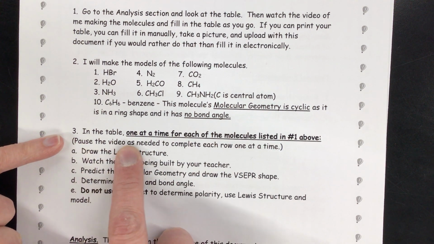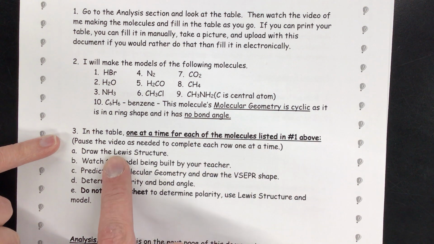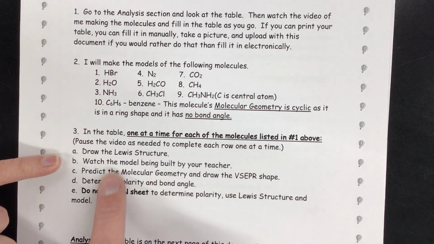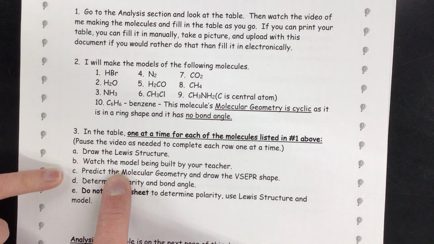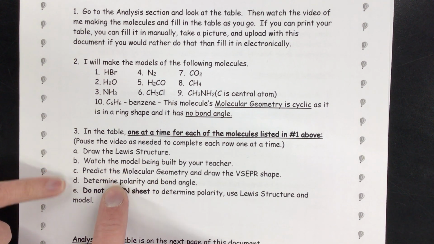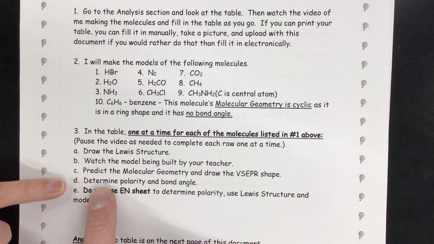All right. So in a table, 1 at a time for each of the molecules listed in number 1 above. Pause the video as needed to complete each row 1 at a time. You're going to draw the Lewis structure, watch the model being built by your teacher. You won't see me build all of them, but you will see pictures of all of them. Predict the molecular geometry and draw the VSEPR shape.